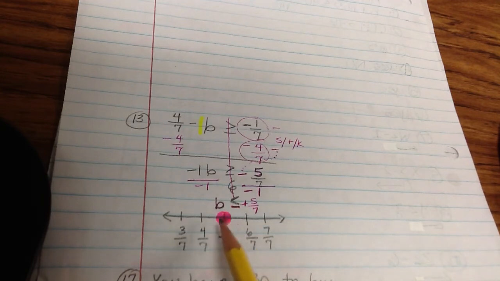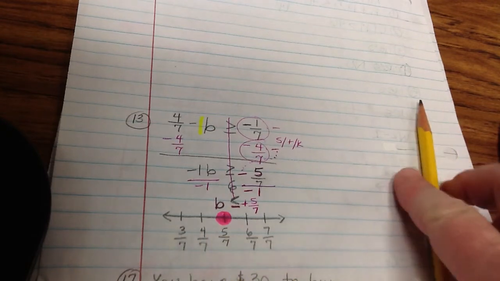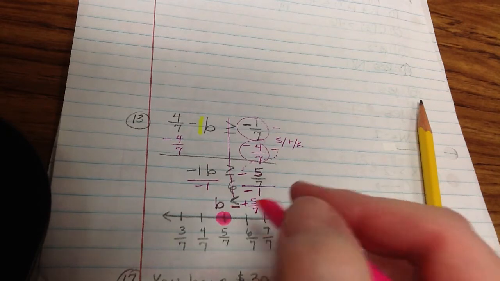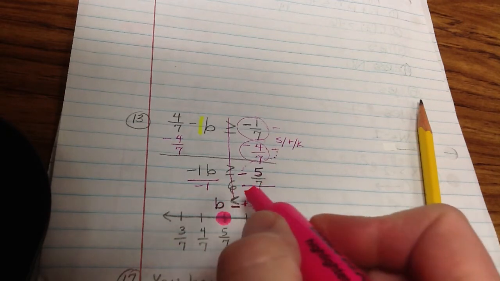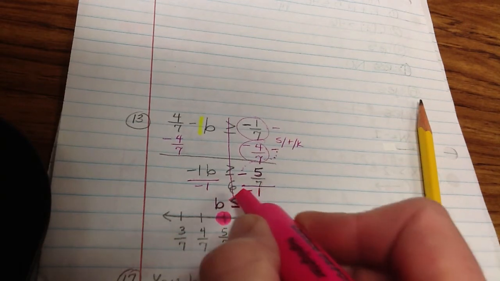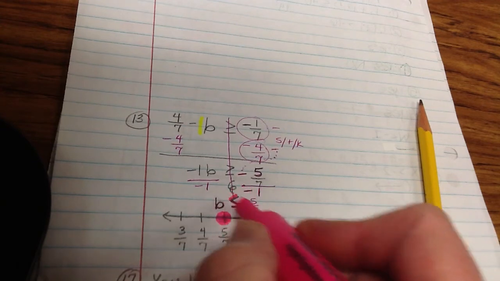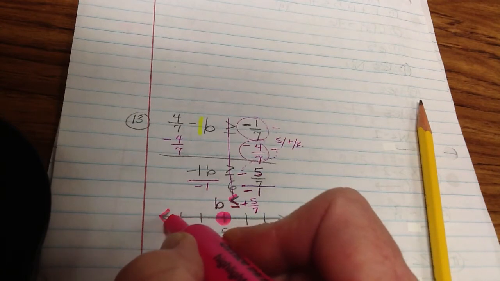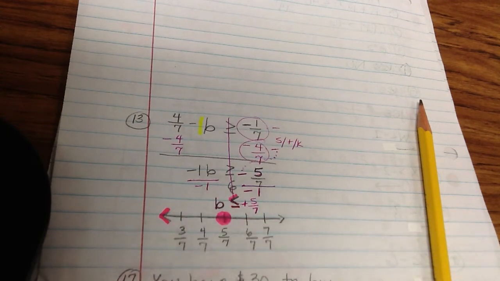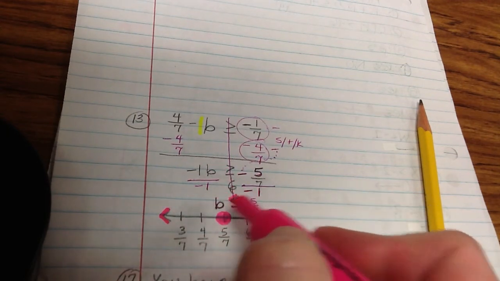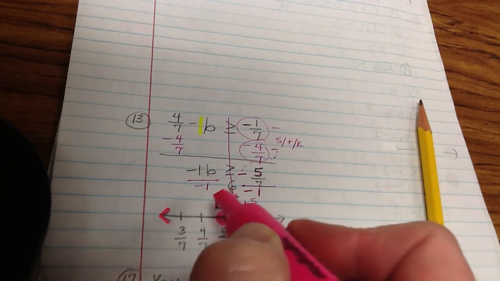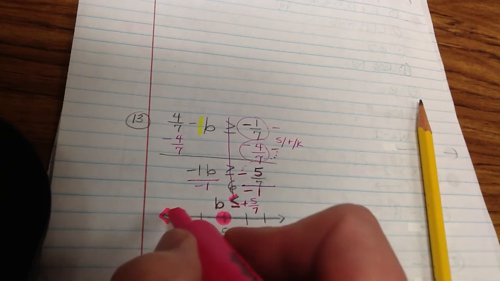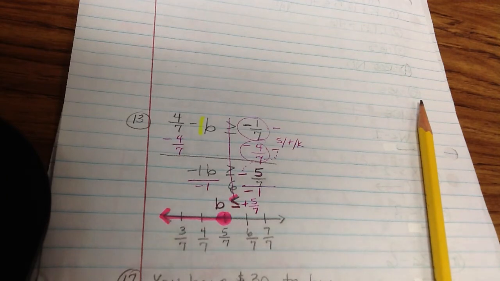Now, b is less than 5/7, so that would mean 4/7 and 3/7. But also let's really look at where the variable is. It's on the left. That means this inequality, the direction that's pointing to the left, is the side that we will shade. So this matches this when the variable is on the left. And you just color it in.